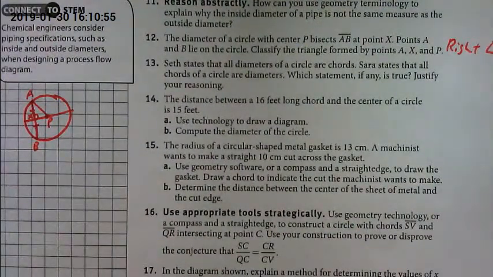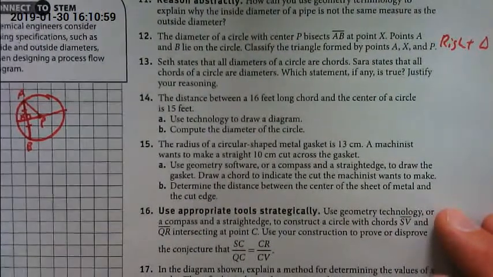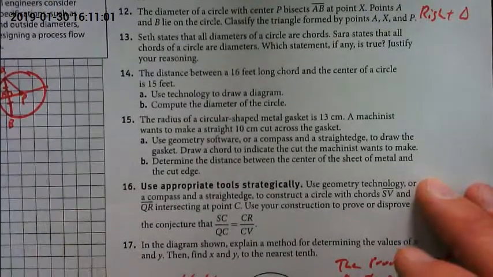Any others that you want me to do from this side? Because I know all of them. I can do all of them. They're very similar, but let's see.